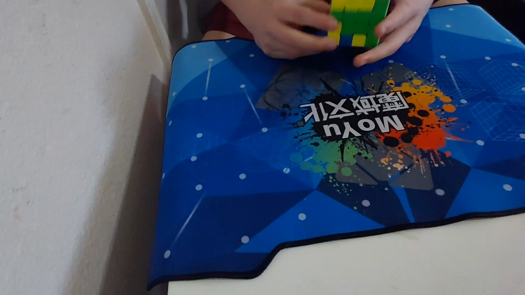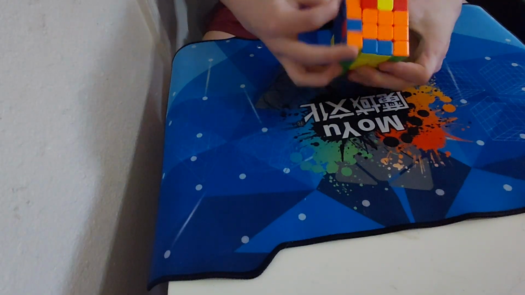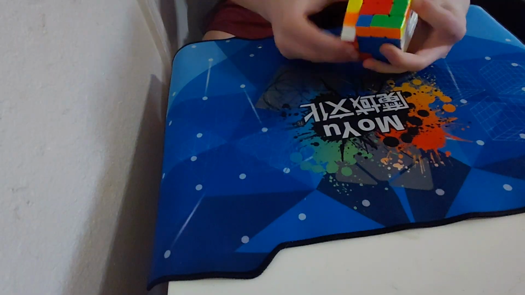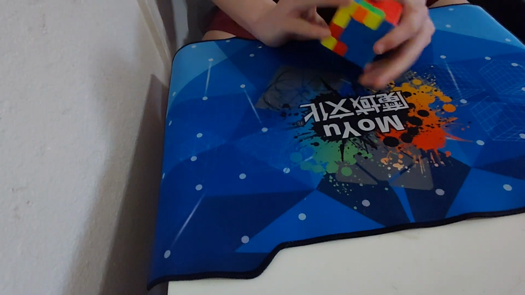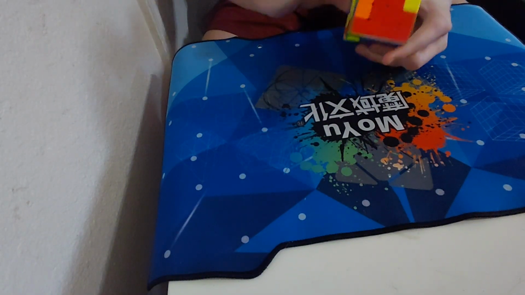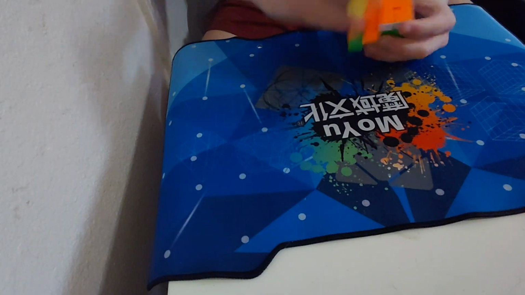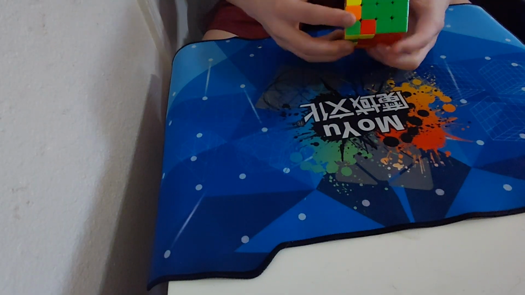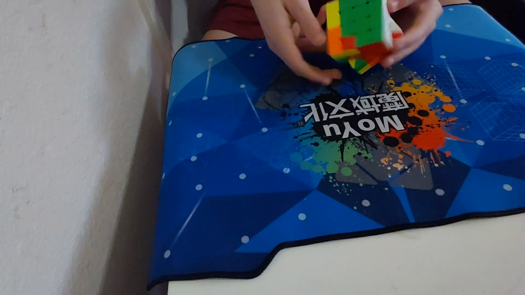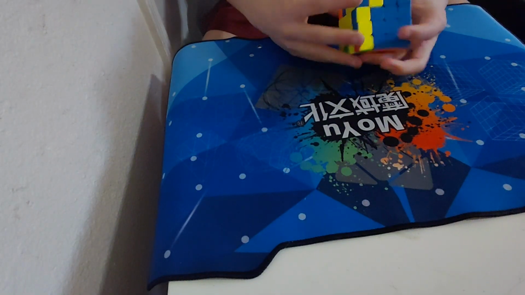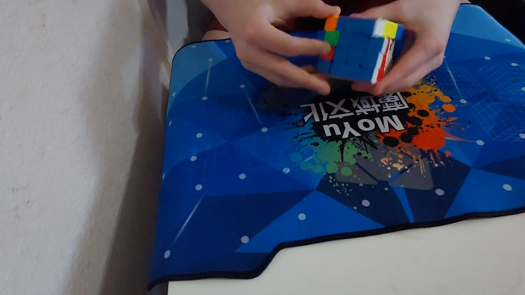Like this. This is basically just a beginner's method way of getting the second layer on a free referee. And I used it, but changed like one move for getting extra pieces. And that's how I would get the first 3 layer edges.